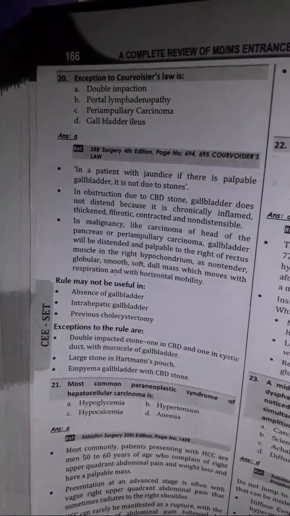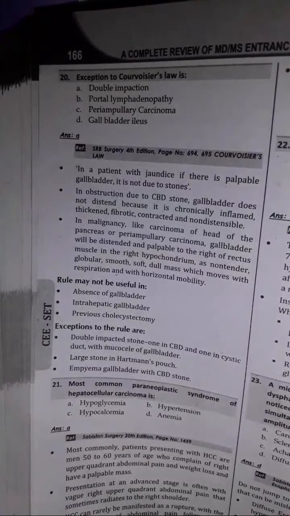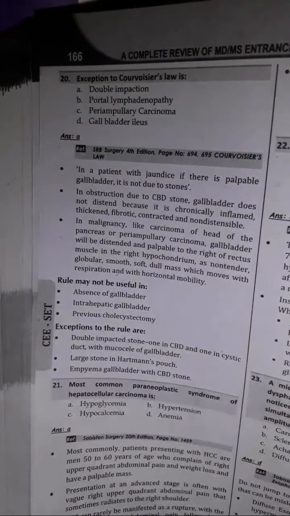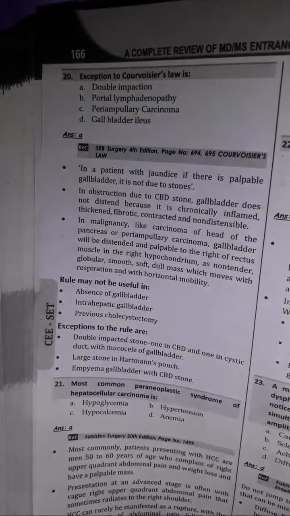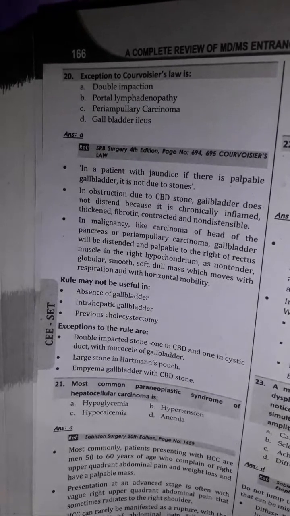The next question: exception to Courvoisier's law is A. Double impaction. B. Portal lymphadenopathy. C. Periampullary carcinoma. D. Gallbladder ileus. The answer is A, double impaction.